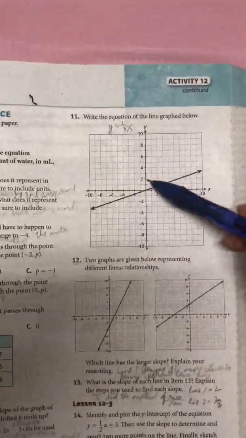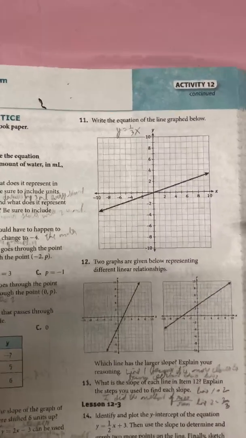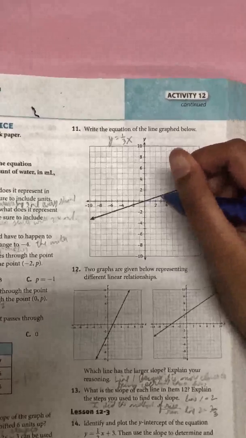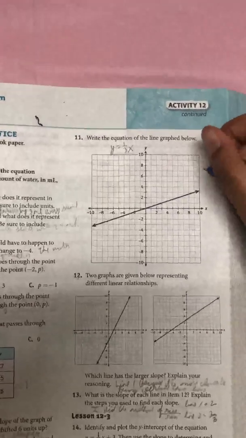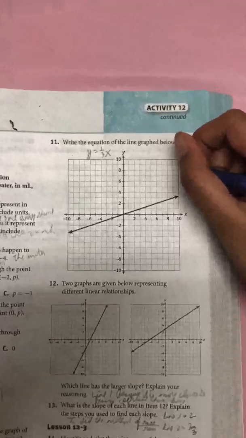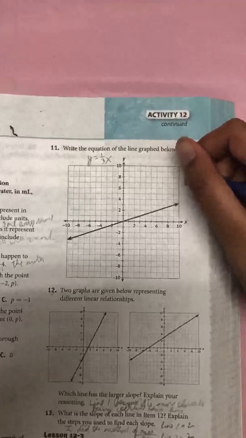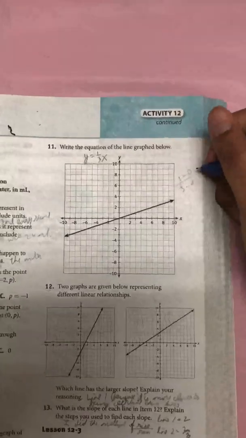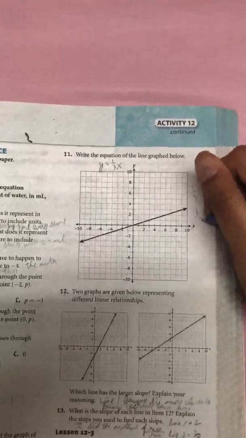Well, we know the y-intercept is (0, 0), so you don't need to write 0. And then we know for 3, this is 1 point. So we can do change in y over change in x. Our change in y is 1 subtract 0, and our change in x is 3 subtract 0, and that gives us 1 over 3, and that's what I did here. So let's move on to number 12.